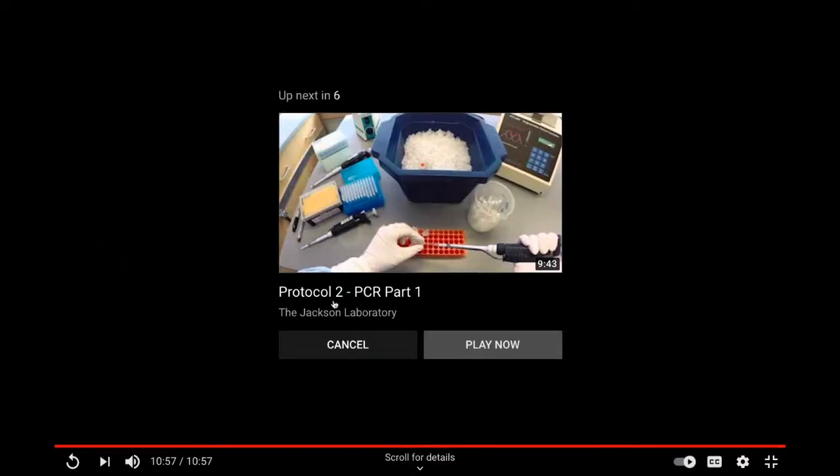So that was about DNA. Now we go for the PCR.